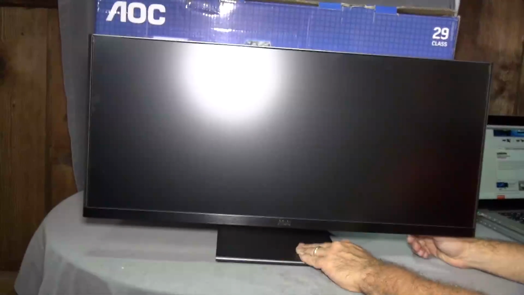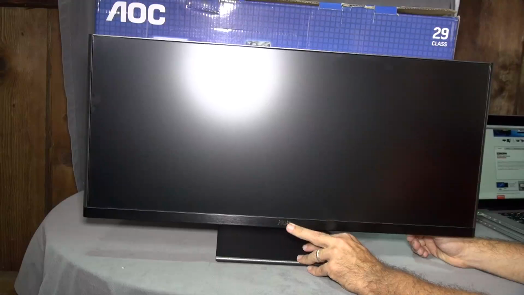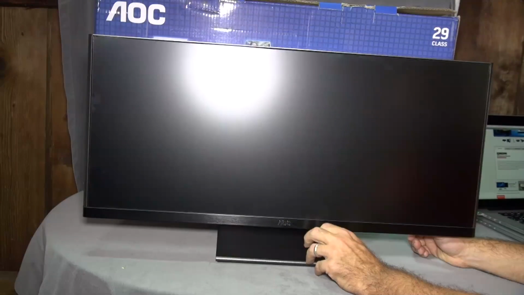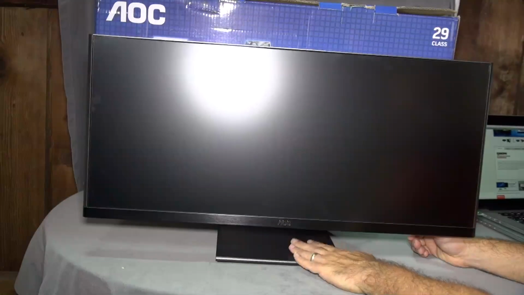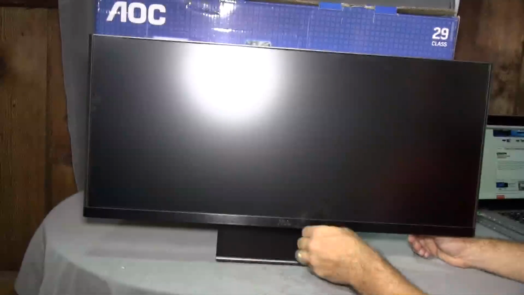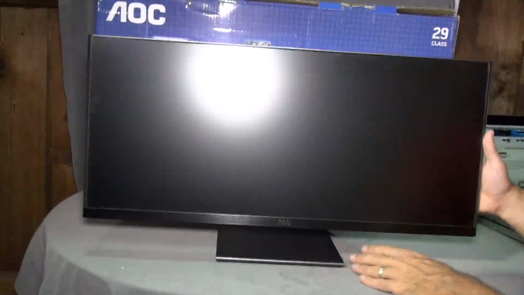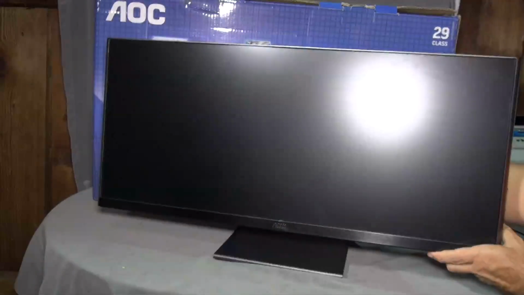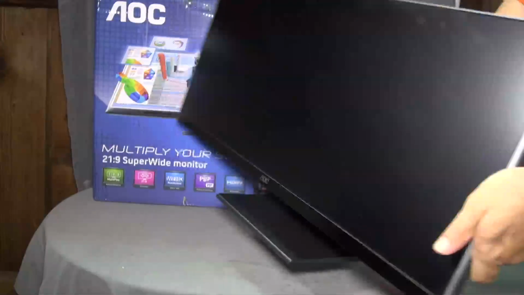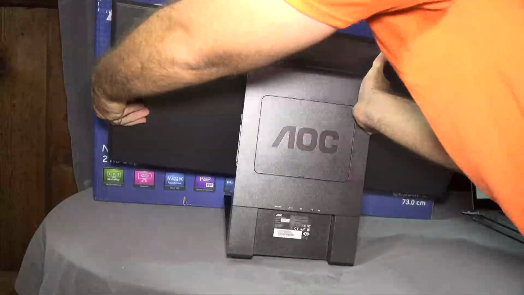Now, I do have to say for the AOC, this is built very well. I just did a review of a different AOC, and that one felt like a very inexpensive monitor. This one is obviously a much higher quality feel. There's metal around the side, the plastic feels stronger. This definitely has a look and feel that is much better than the previous AOC that I showed you guys.